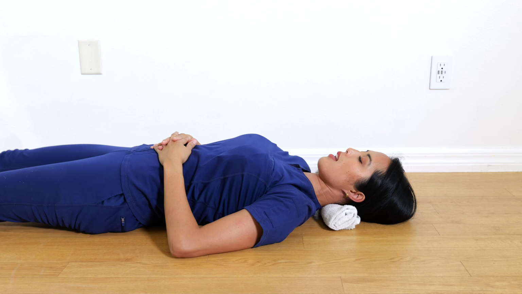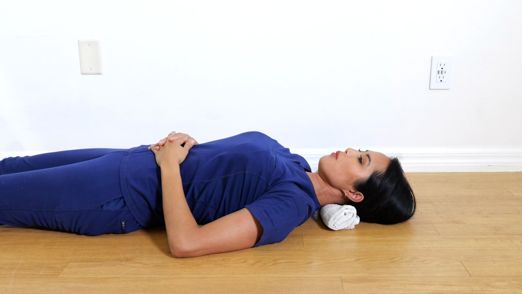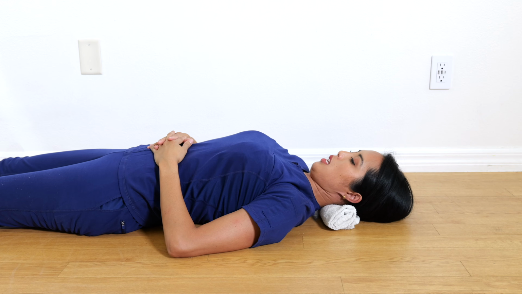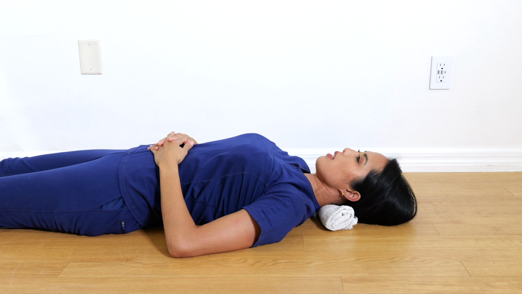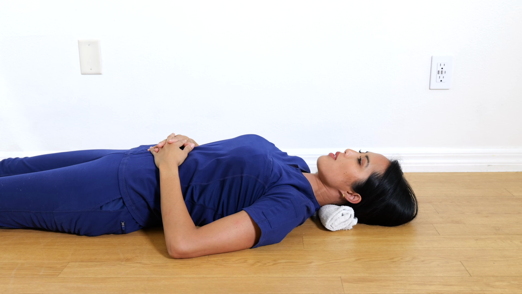And let's go ahead and inhale again. And as we exhale, bring the chin in and rotate to the other side. Maintaining that same pressure, nice and even. And as we inhale, relax and come back to center. Let's do it one more time. Inhale nice and big.